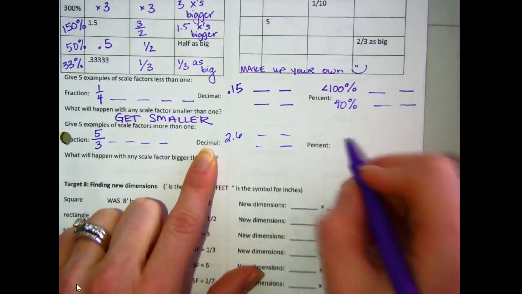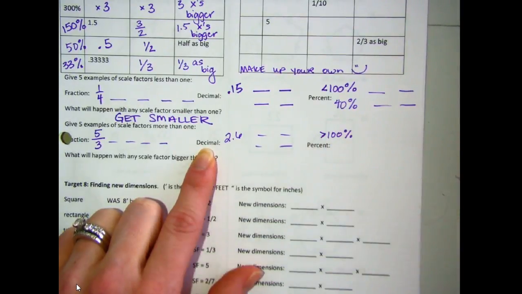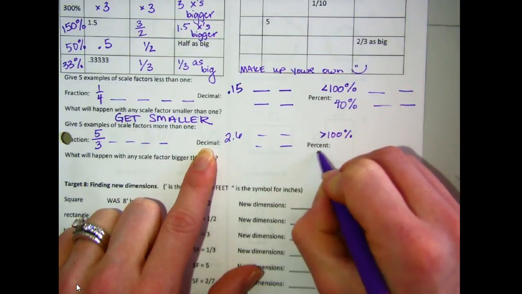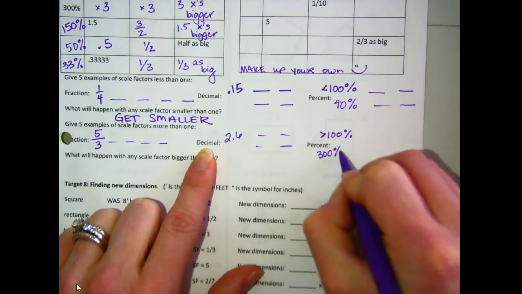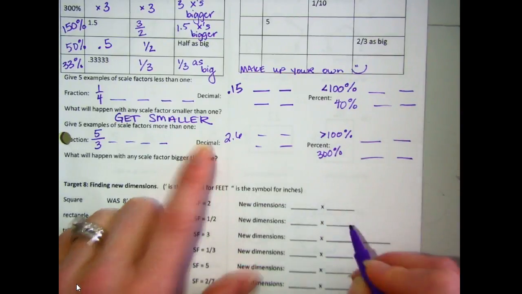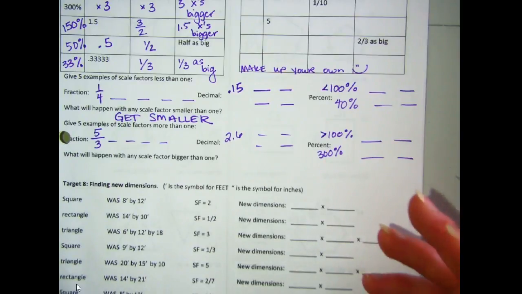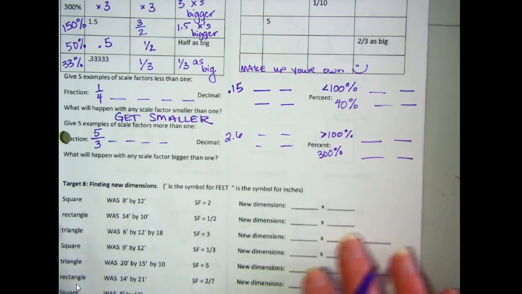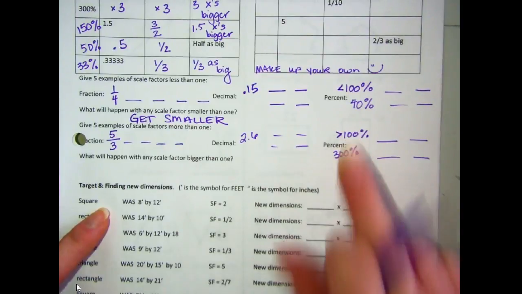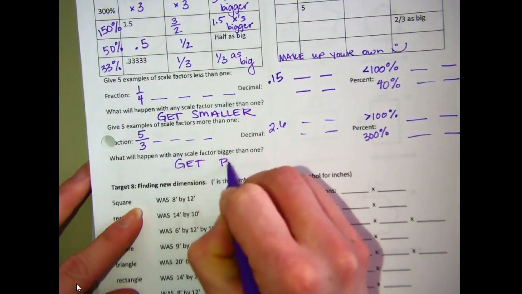And then percents, greater than 100%. So I could use 300% or 275%. You give me 4 more percents that are bigger. What do you think is going to happen now if I use a scale factor that's more than 1, or if I copy something at more than 100%? It's going to get bigger.